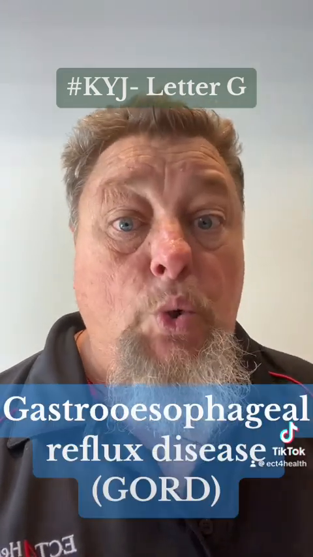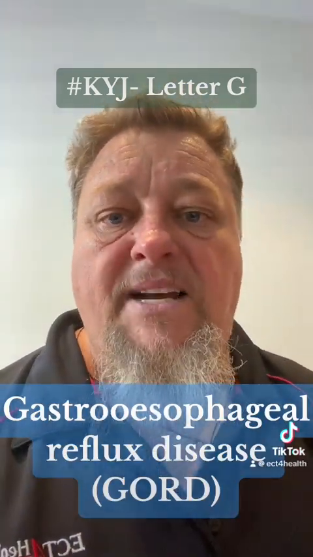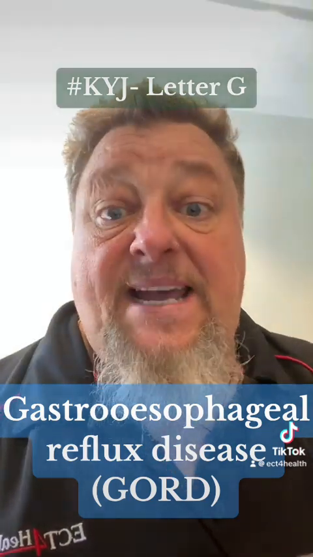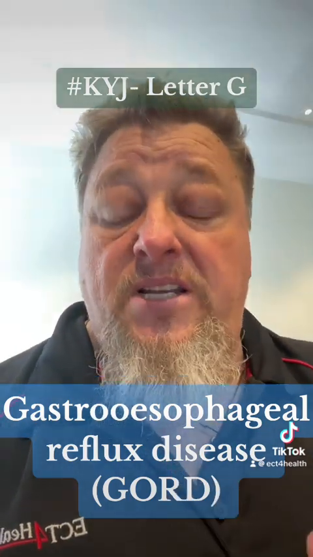Not to be confused with gastroesophageal reflux disease. There's another G. GORD, gastroesophageal reflux disease. That's when pepsin and stomach acid leaks up through the lower esophageal sphincter into the esophagus, and it causes irritation of the lining of the esophagus. Gastroesophageal reflux disease, that reflux of gastric juices.